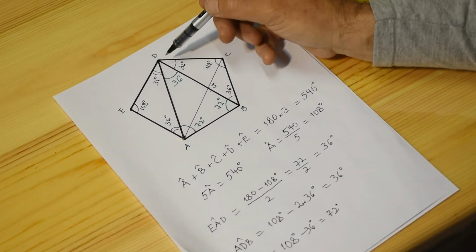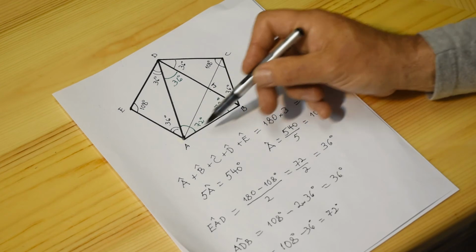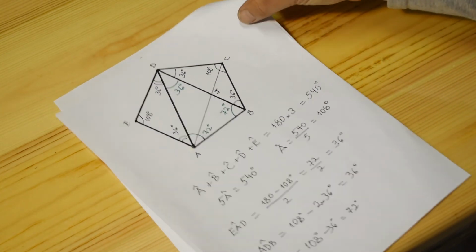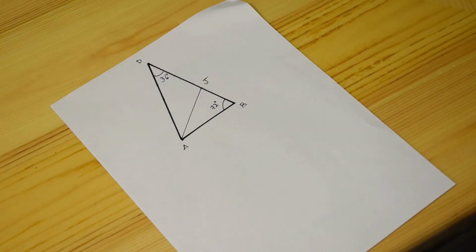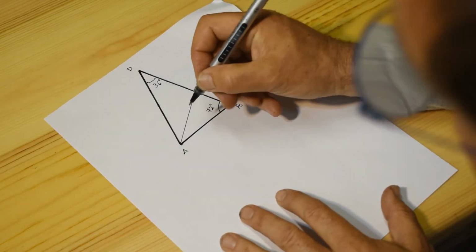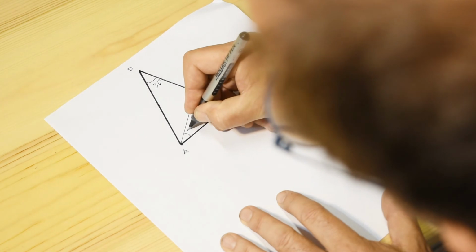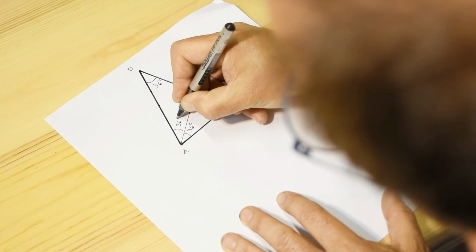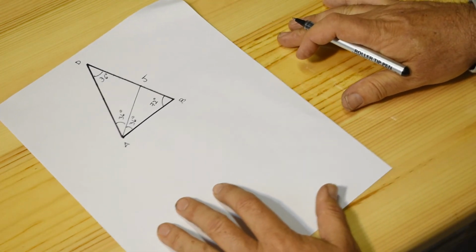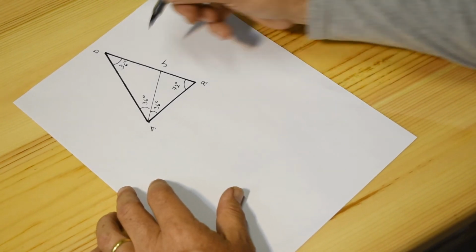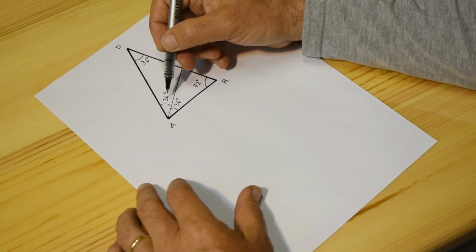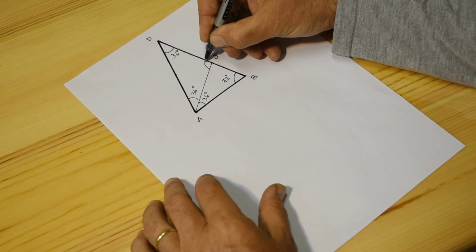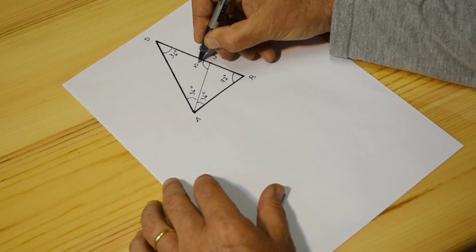So we are going to work with the central triangle ABD. And so we have that this angle is 36, and this angle is 36. Well, if this angle is 36 and this angle is 36, we can deduce that this is 108.